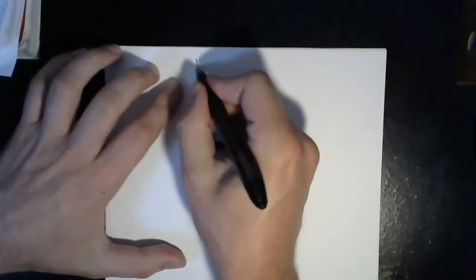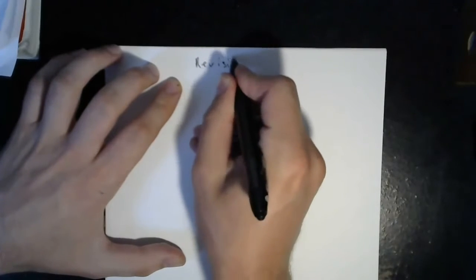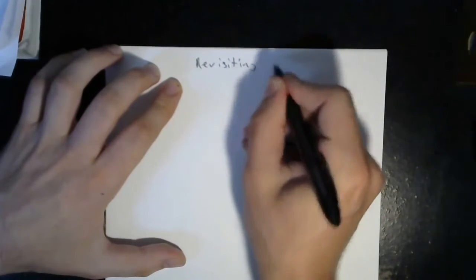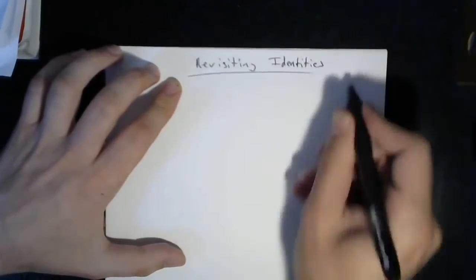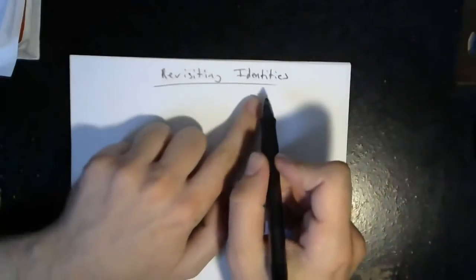So we've been talking about reciprocal trig functions. We have definitions of the reciprocal trig functions. And now what I want to do is take a moment and talk about identities again, revisiting identities. And so we know some identities already.